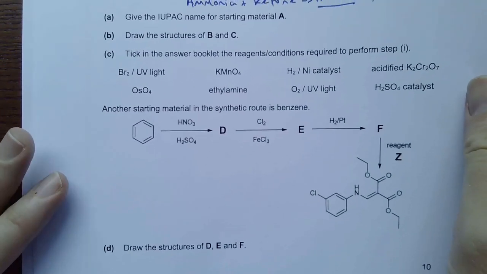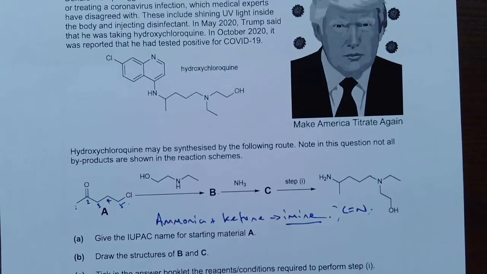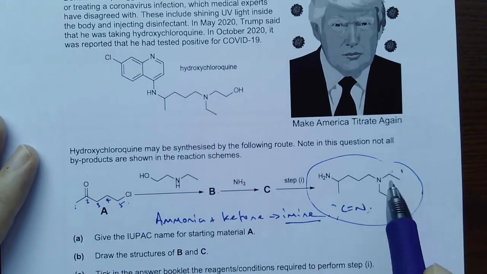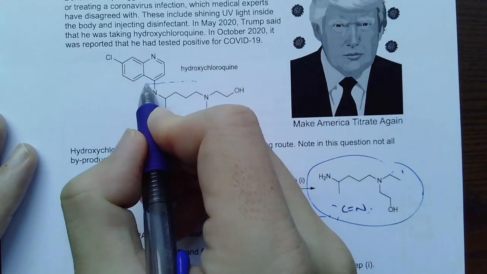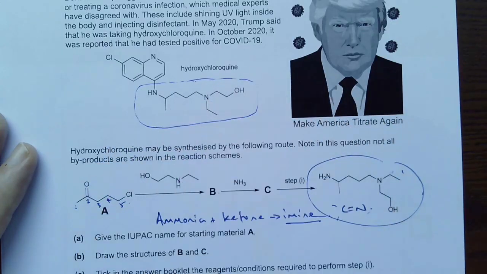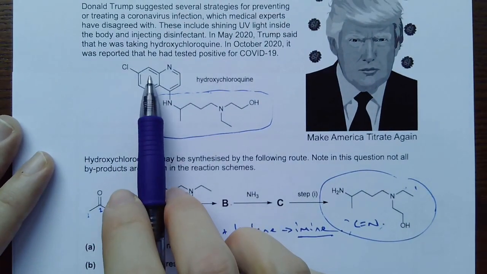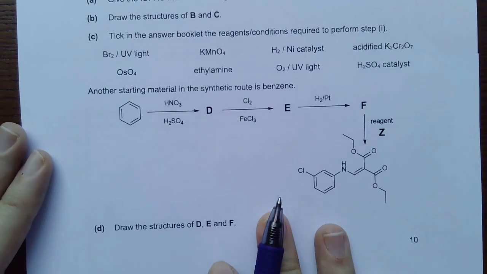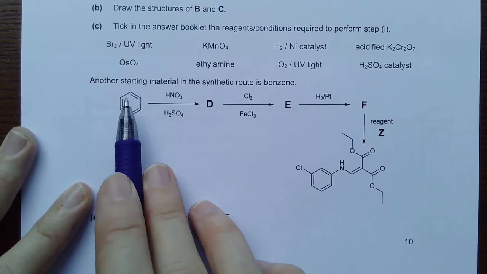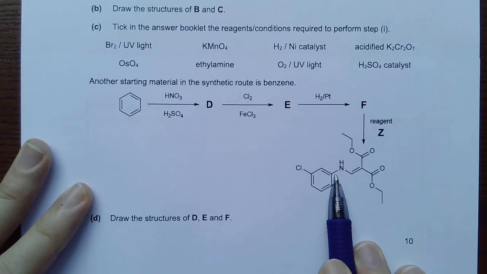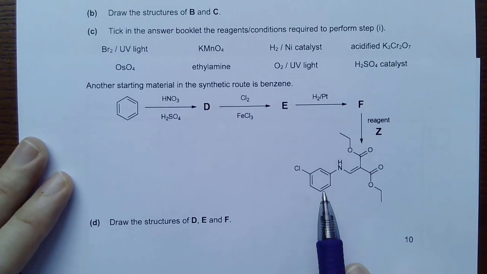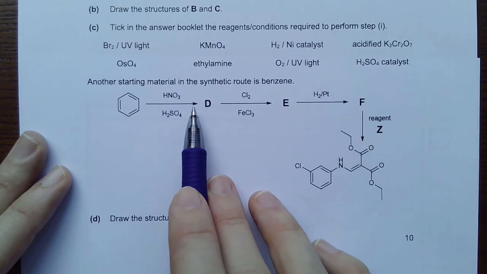Okay, so then we carry on. What we've done is we've made this, which is this part of the final product that we want. So now we need to make this part up here, and that's what we do down here. This is the synthetic route to go from benzene to our complicated looking thing here, and we want to draw the structures of D, E and F.